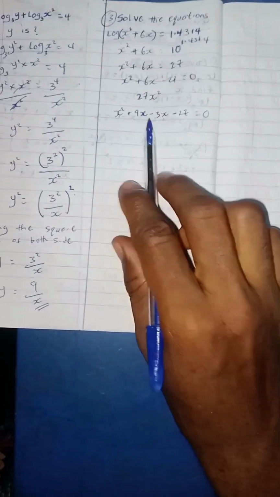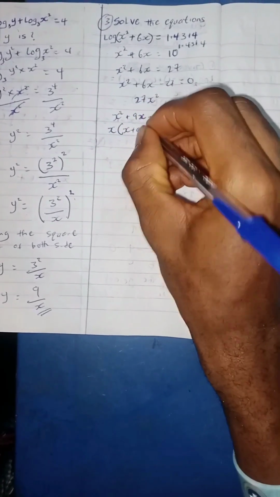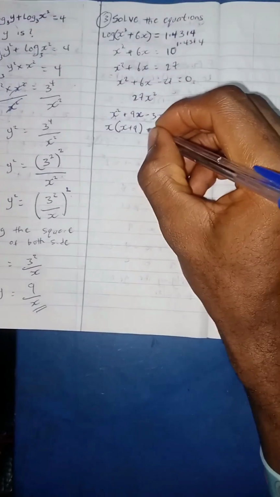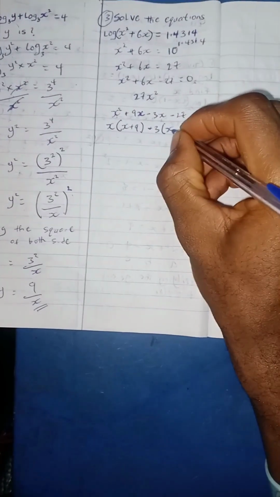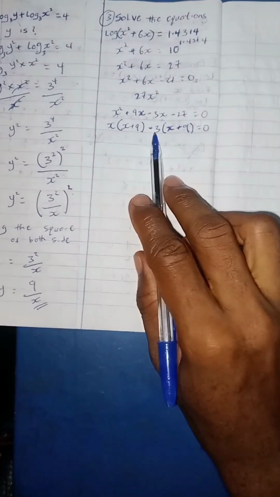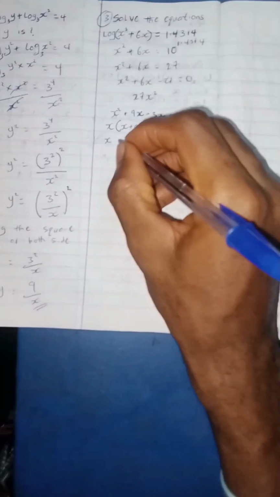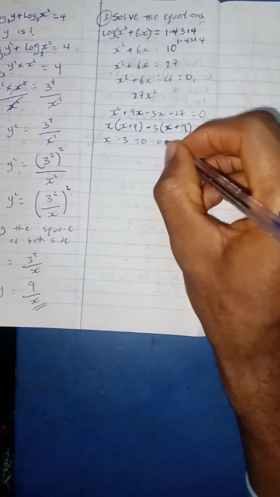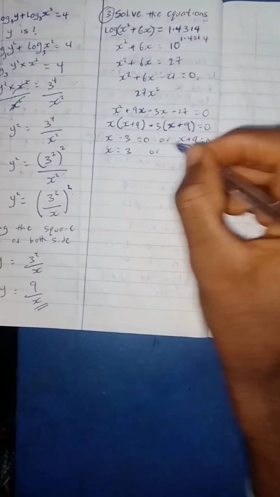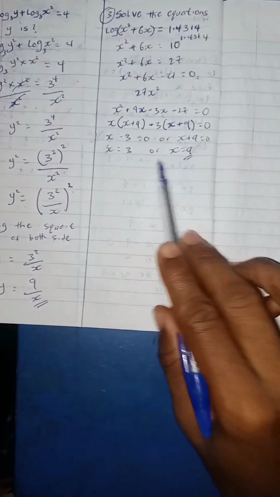So factorizing what's common, x is common here. So we're having x bracket x plus 9 close bracket. Now over here, what's common? 3 is common, so we're having minus 3 bracket x plus 9, right, equals to 0. Because minus 3 times 9 will give you minus 27. So we're having x minus 3 is equals to 0, or x plus 9 is equals to 0. x is equals to 3, or x is equals to minus 9. So this is our final answer for question 3.